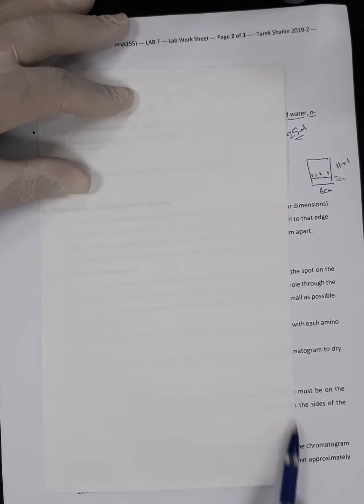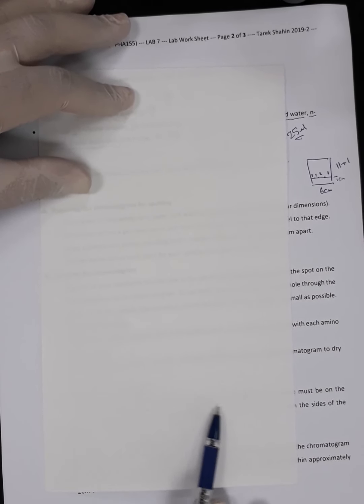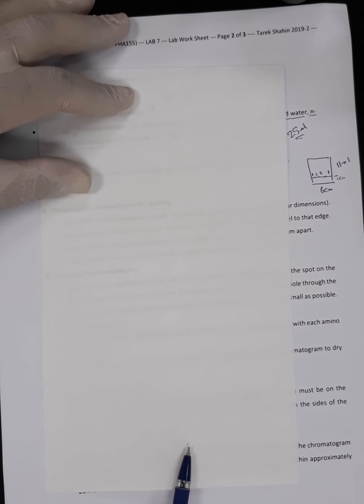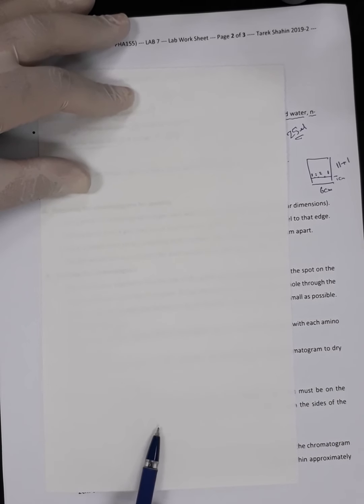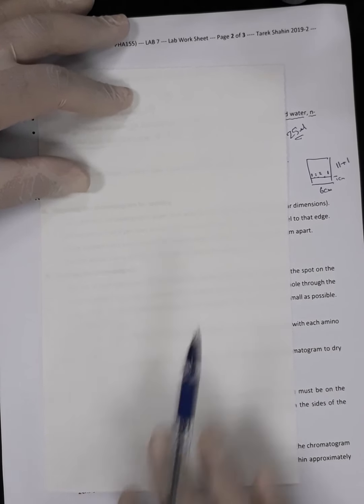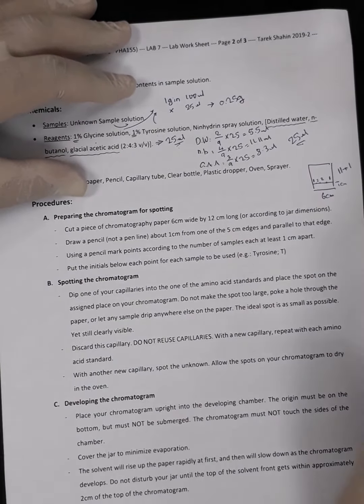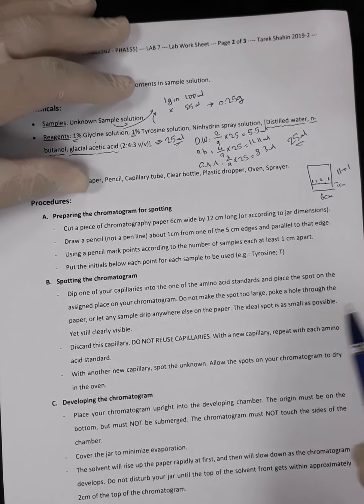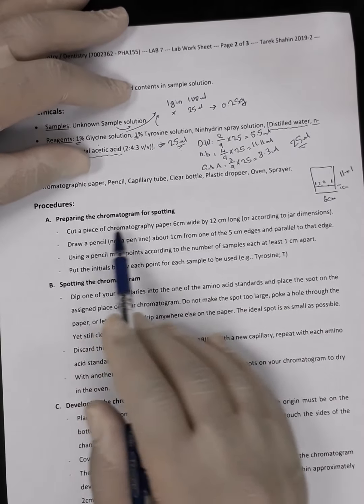Then from this margin to the first spot, I keep 1 centimeter. From the first spot to the second spot, 2 centimeter. From the second spot to the third spot, again 2 centimeter. And then from the third spot to the wall, only 1 centimeter. If you count them, 1 plus 2 plus 2 plus 1 is 6 centimeters. So this is how we prepare the chromatogram.